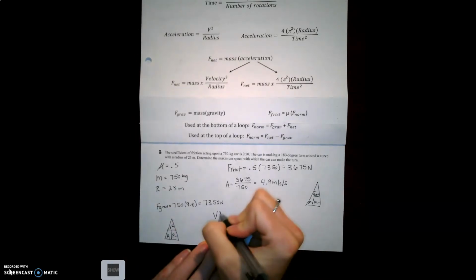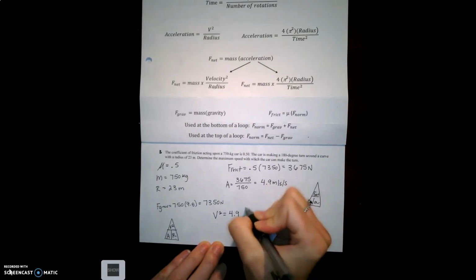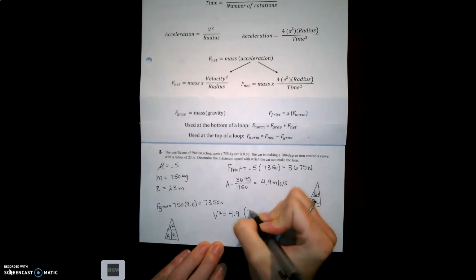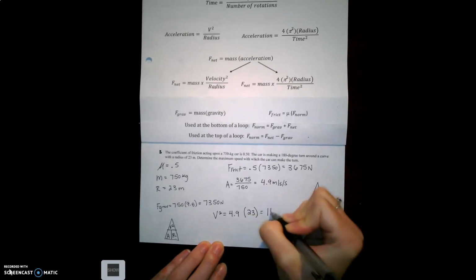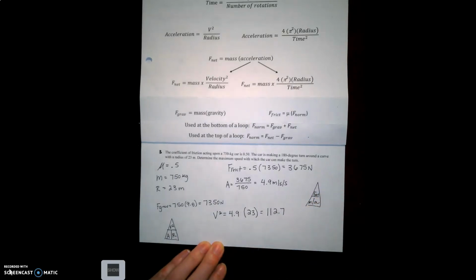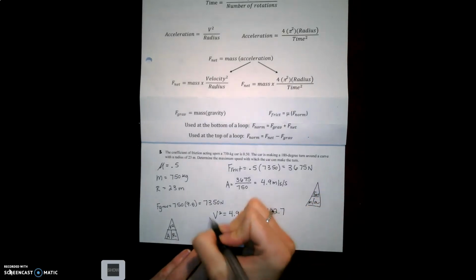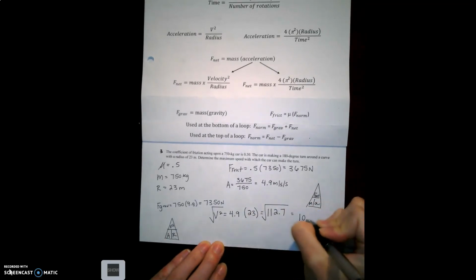So velocity squared equals our acceleration, which is 4.9, times the radius, which they give us is 23. You're going to multiply those together to get 112.7. And then the last thing you want to do is take the square root, because we just want v, not v squared. So our velocity is going to be 10.6 meters per second. And that is it.